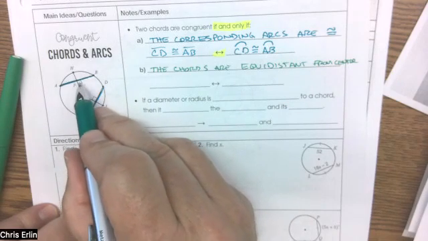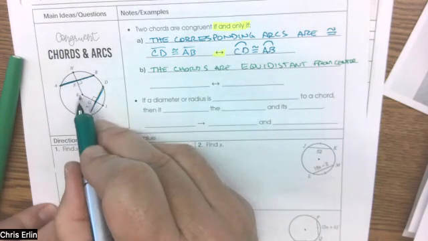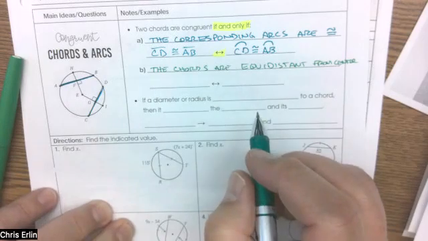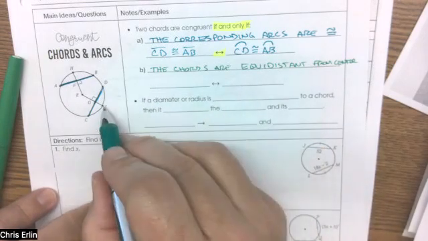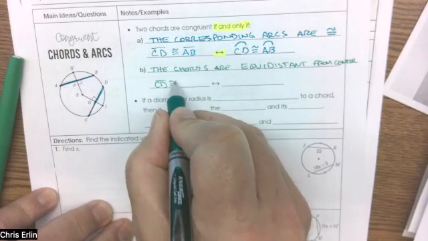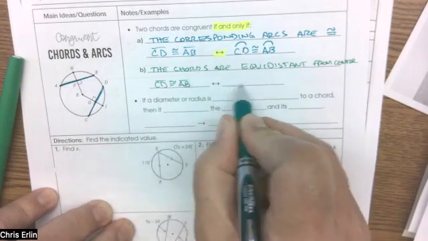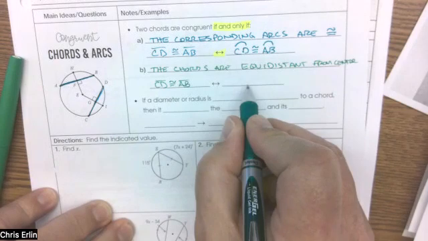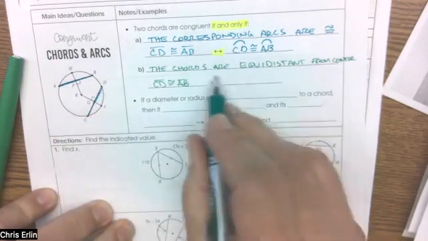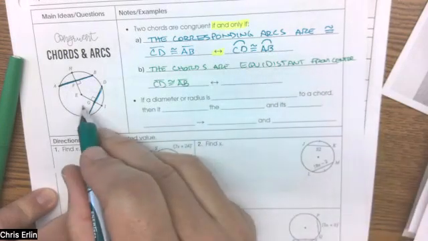You always go perpendicular. That's the shortest distance. And if we were to measure that shortest distance in these two shapes, it would be the same. So therefore, if CD is congruent to AB, then what do I write here? Chords are equidistant.